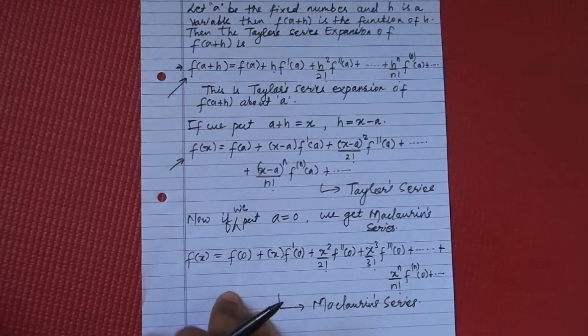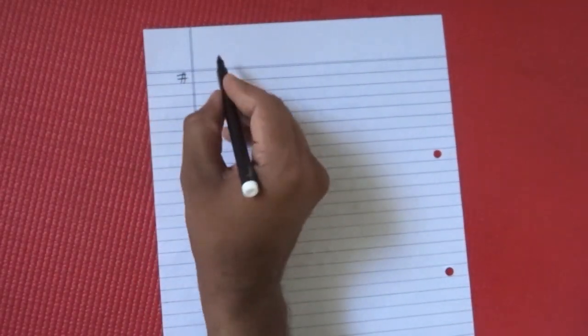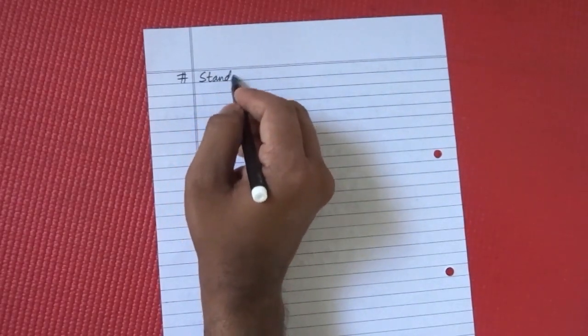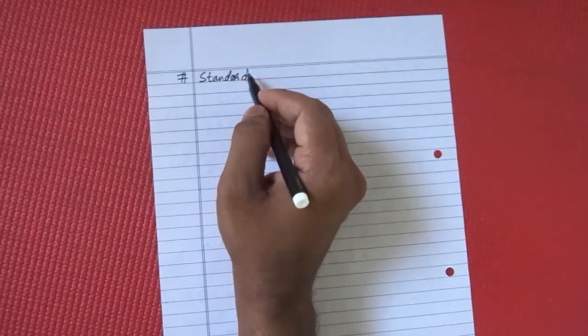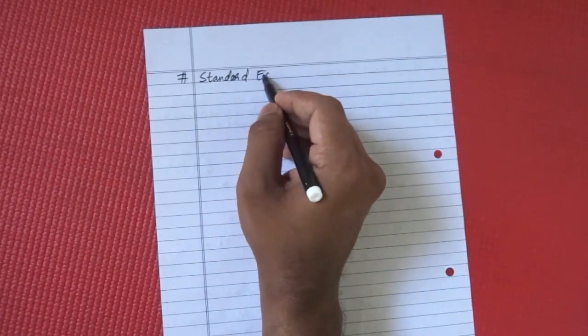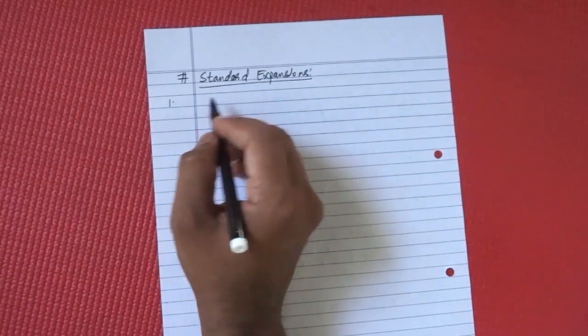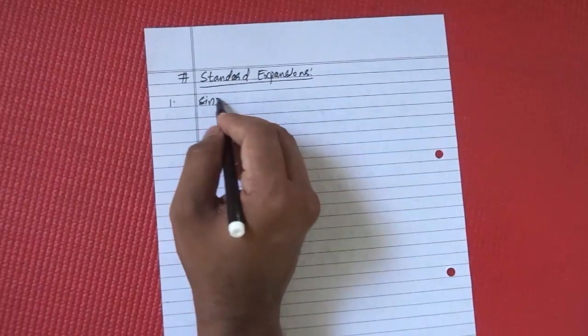Now let's write a few standard Maclaurin series. That is, I'm going to write the Maclaurin series of few standard expansions. First one is sin x.